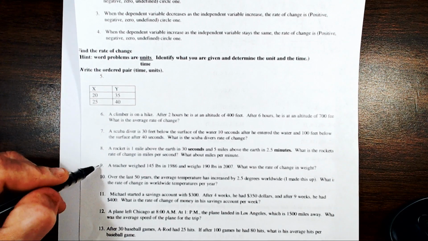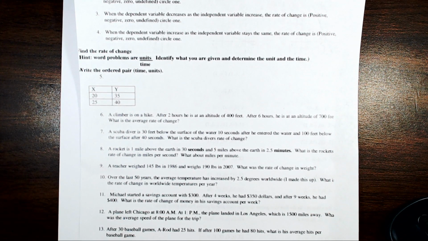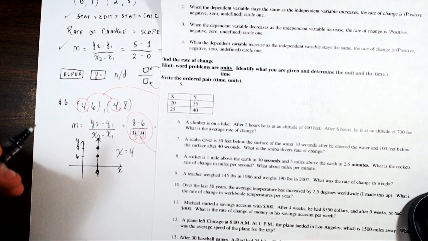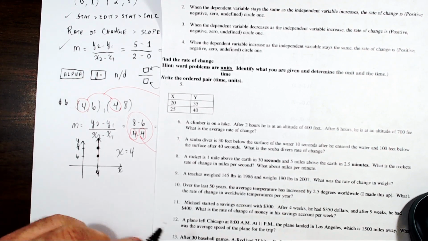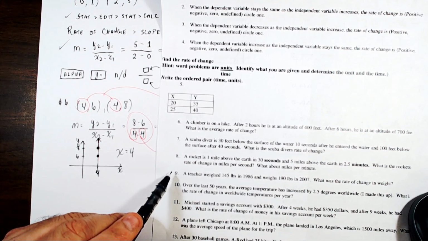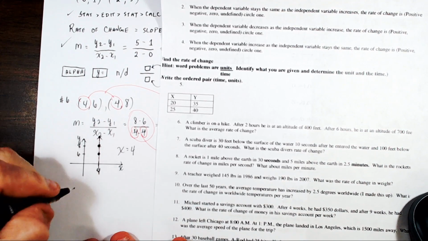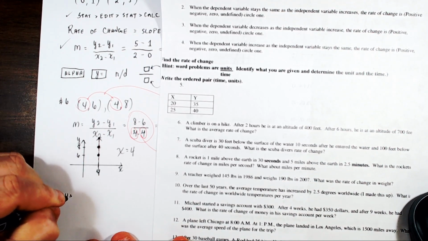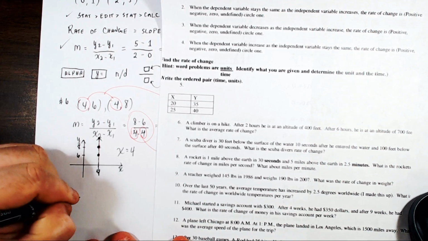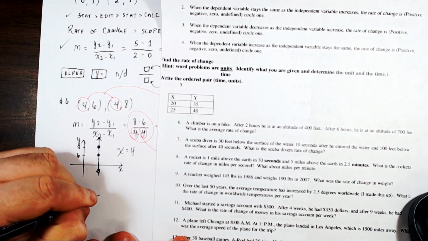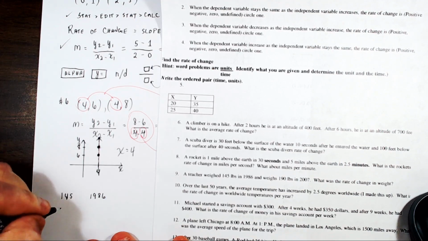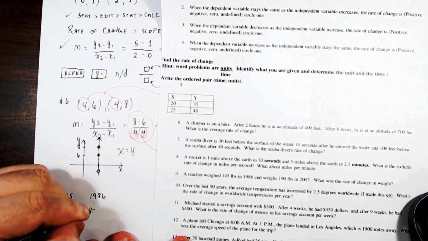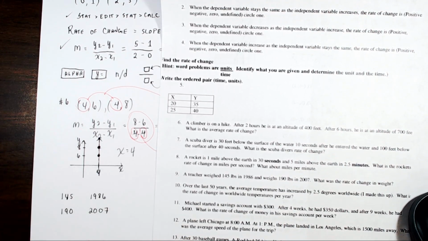As a teacher who has gained and lost a lot of weight, I feel like this problem resonates with me personally. It says here on number 9, a teacher weighed 145 pounds in 1986 and weighs 190 pounds in 2007. What is the rate of change in weight? Well, here's what we're given. The teacher weighed 145 pounds in 1986 and they weigh 190 pounds in 2007. So what is the rate of change?